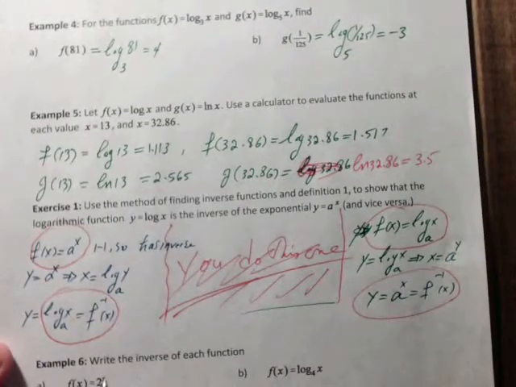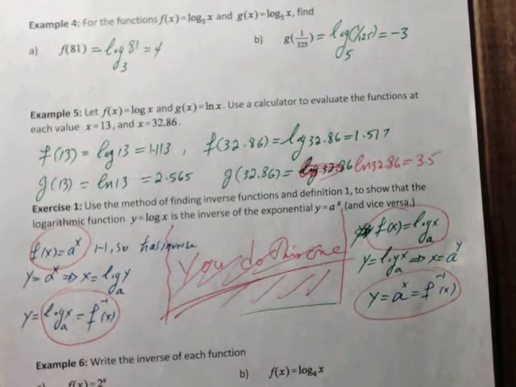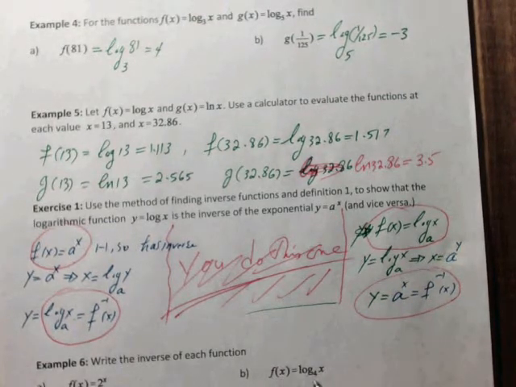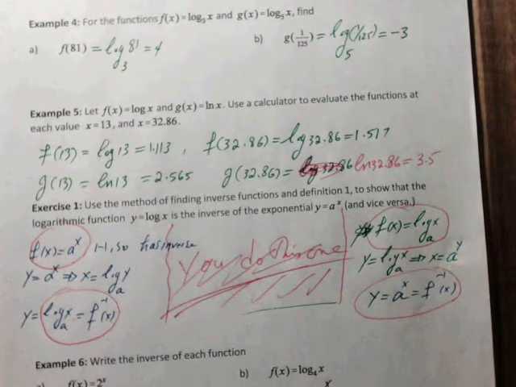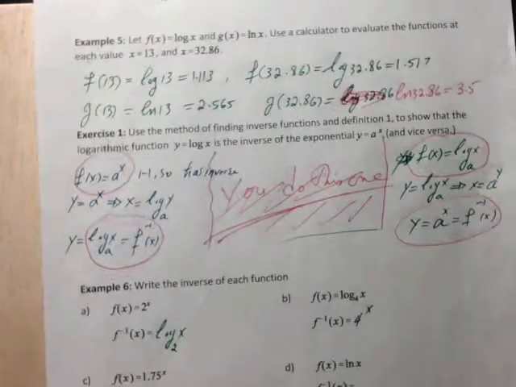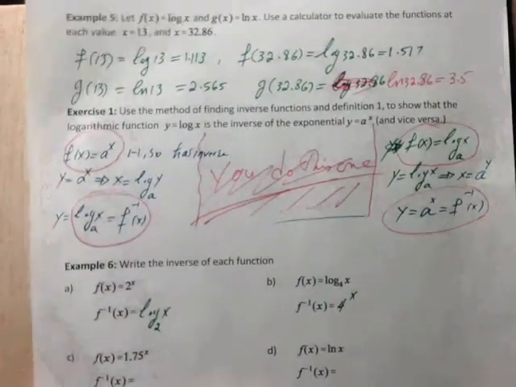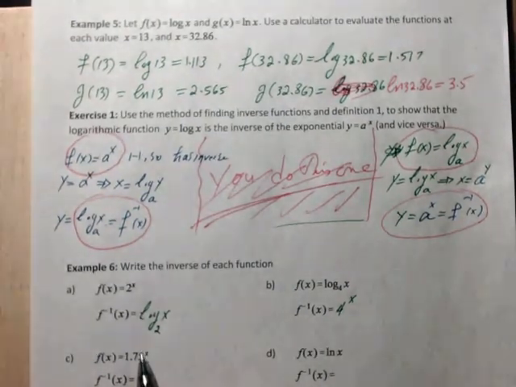If f of x is 2 to the power x, what is the inverse? Well, it is log of x to base 2. If f of x is log of x to base 4, what is the inverse? 4 to the power x. Let me change this slide.